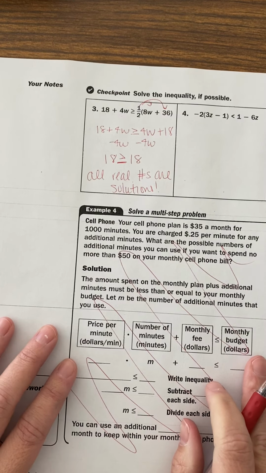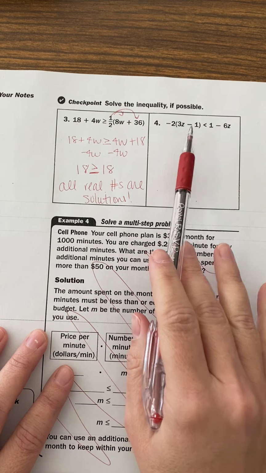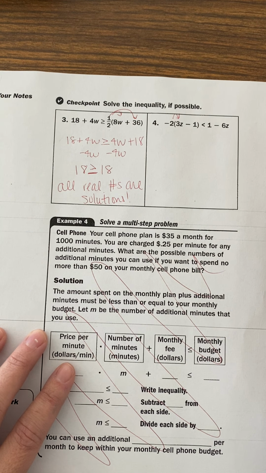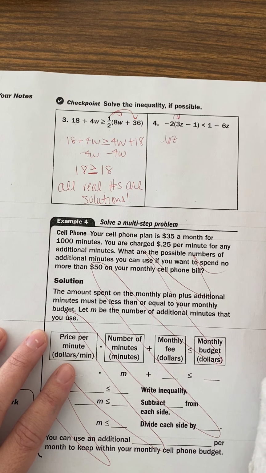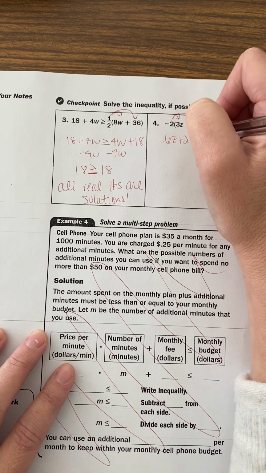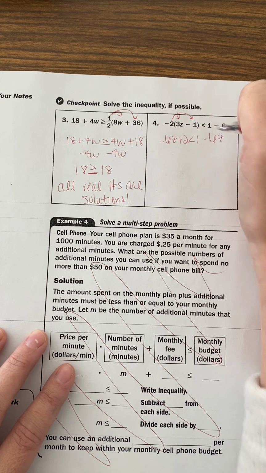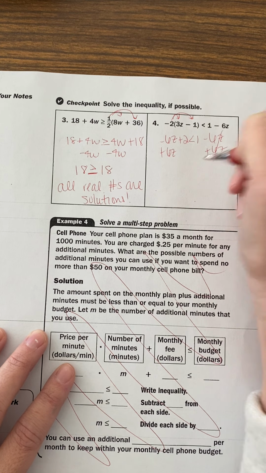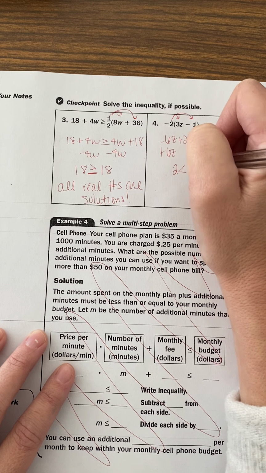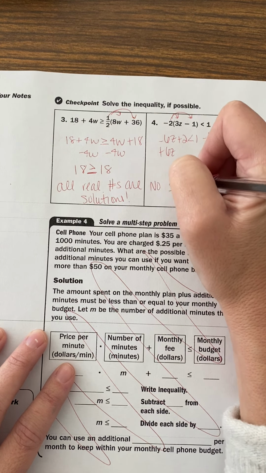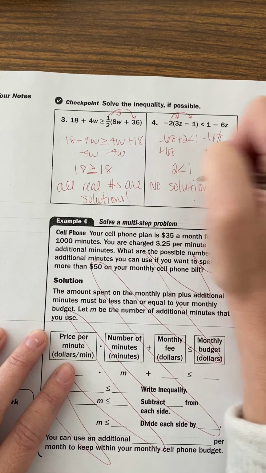Okay, so let's solve the variable for this one. First thing I do is distributive property. Negative 2 times 3z is negative 6z. Negative 2 times negative 1 gives me positive 2. So I need to add 6z to both sides, which makes that 0. So I have 2 is less than 1. That is not a true statement. So my answer is no solution.